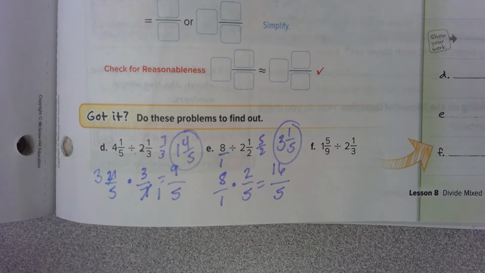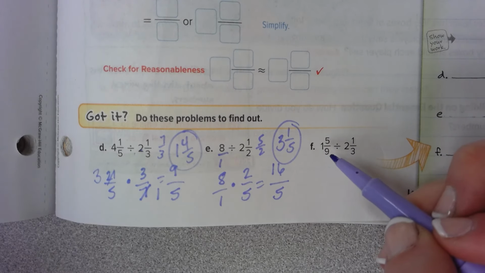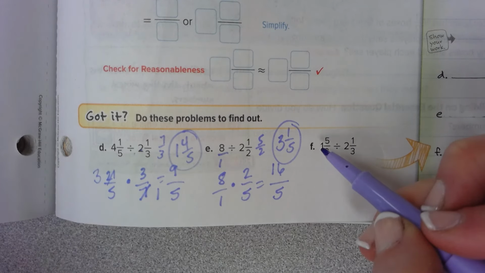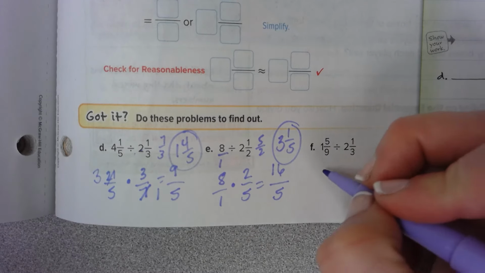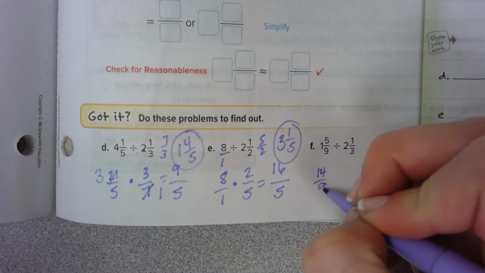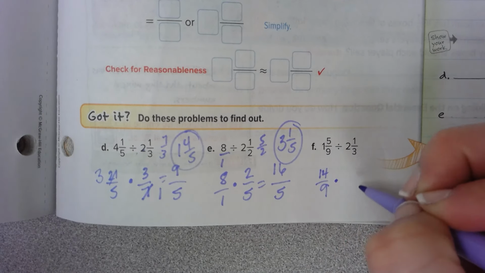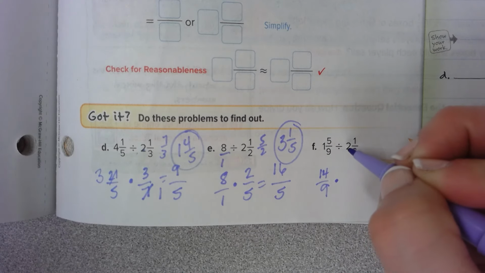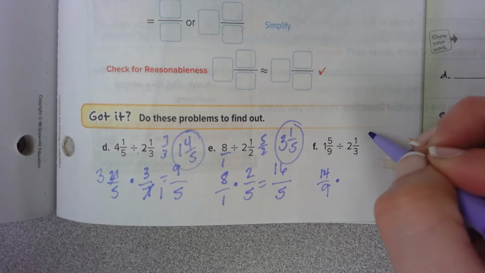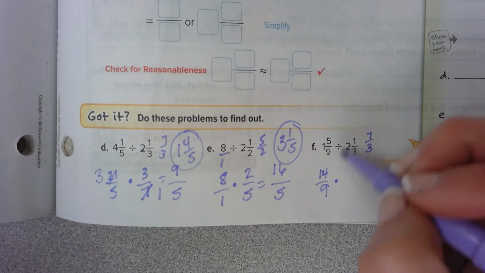So change our mixed number to an improper fraction. 9 times 1 is 9. 9 plus 5 is 14. This becomes 14 over 9. I'm going to flip my sign, flip my second fraction, but I have to change it to an improper fraction first. So 3 times 2 is 6. 6 plus 1 is 7. So this is 7 thirds normally. But now when I flip it, I get 3 sevenths.